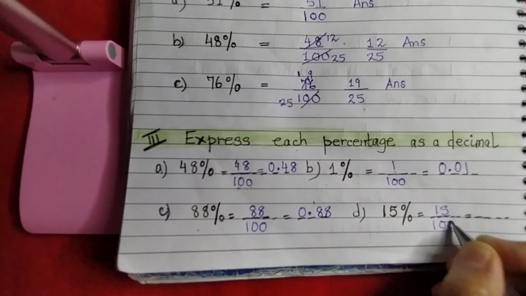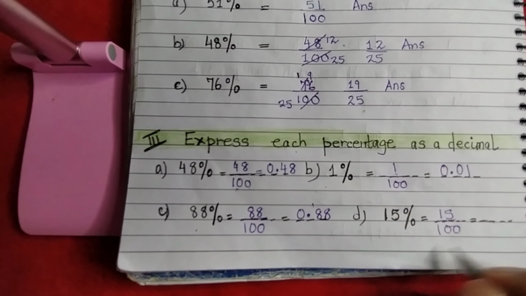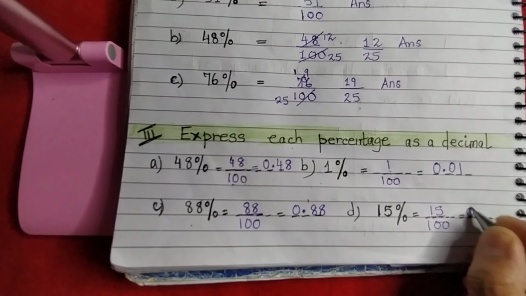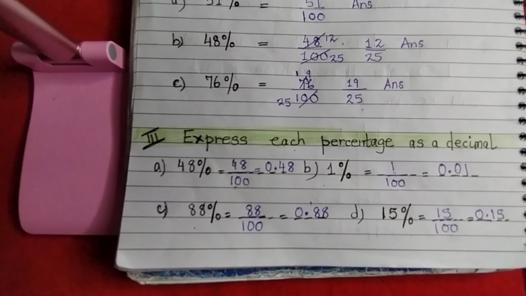Children, this is extremely easy. There's nothing very tricky here. So there's no such whole number. You just write down a 0 and 0.15.